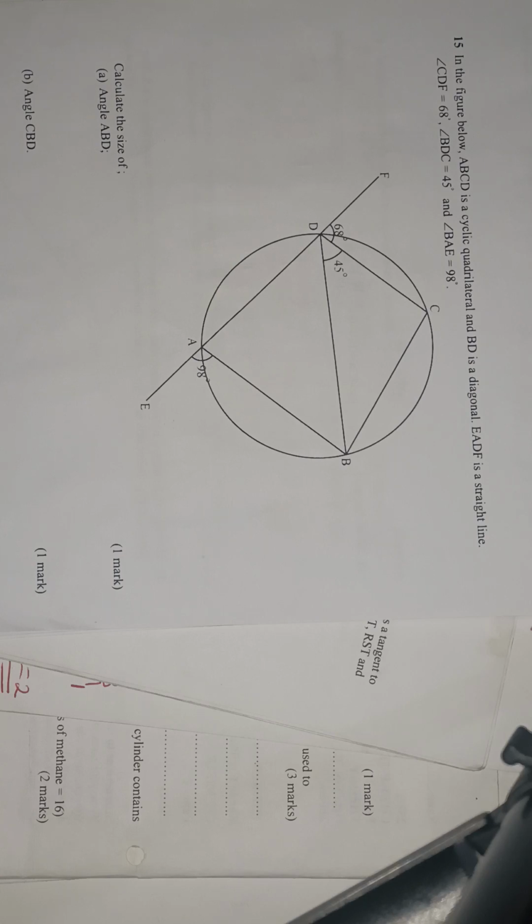Good evening to you, and I have a question here that I want us to take ourselves through and be able to get the answers that the question demands us to give. This question has been extracted from a topic called angle properties of a circle.